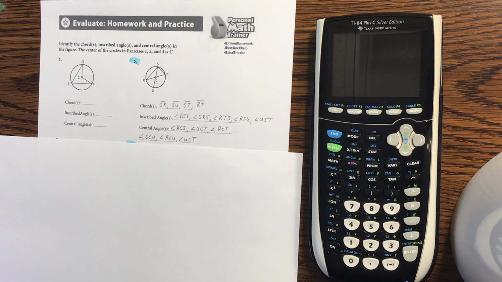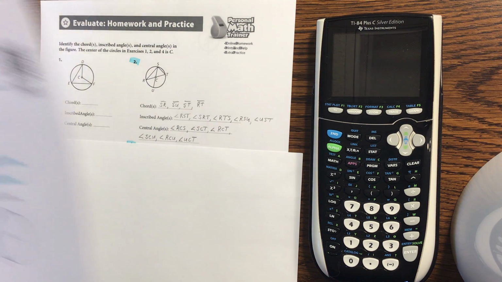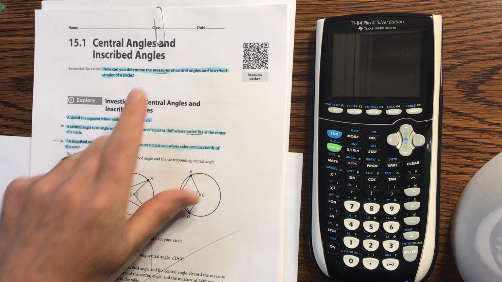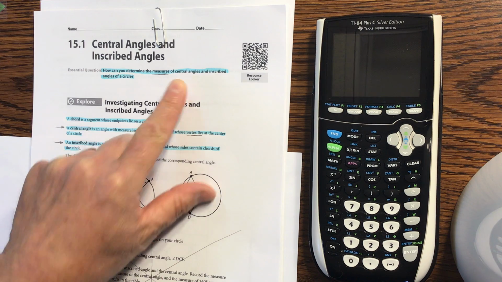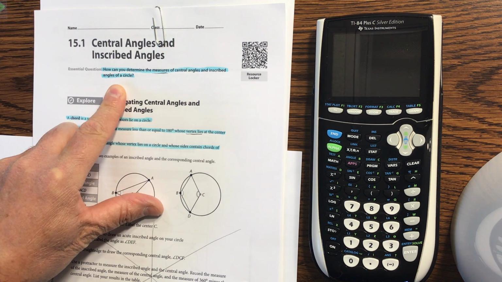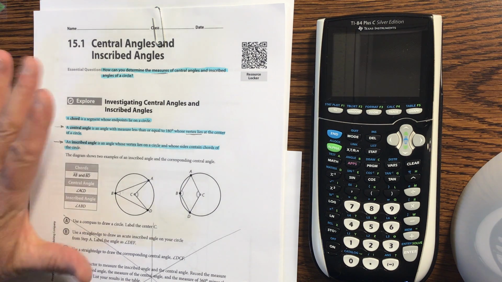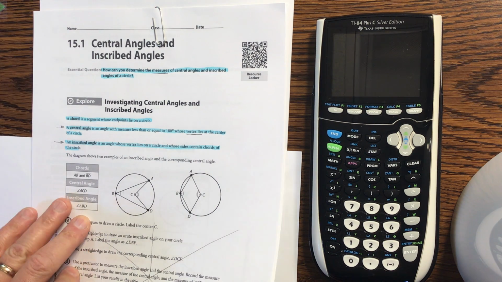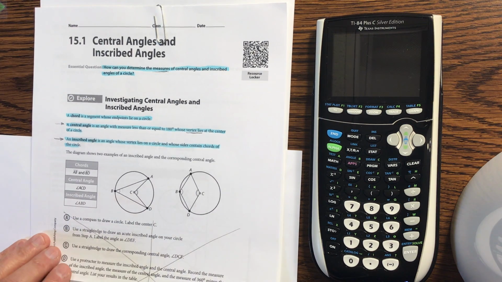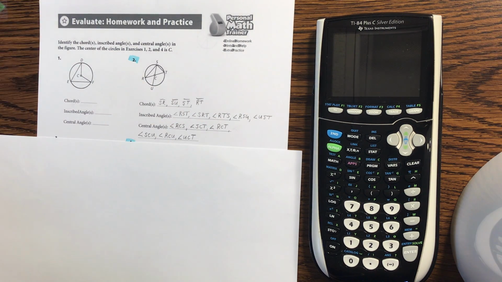Good day, geometry. Today is the second part of section 15-1, where we are looking to determine the measures of a central angle and the measures of inscribed angles of a circle. Again, we've already covered that, so go back and review starting at page 779. We're on page 786, going back and doing a few examples just to help you out.